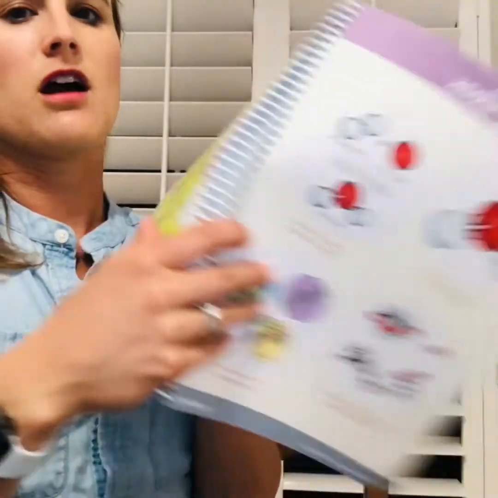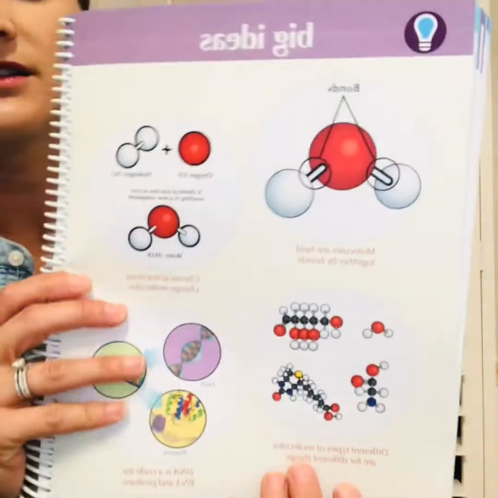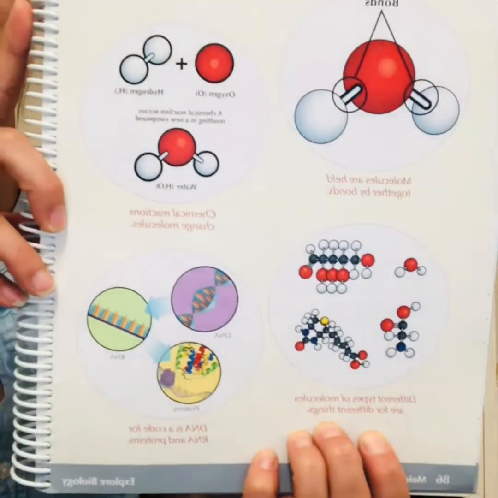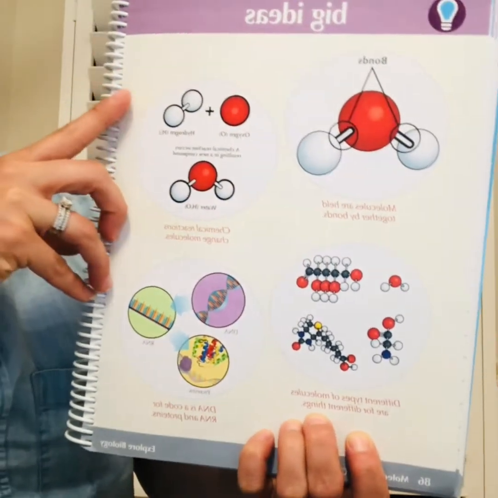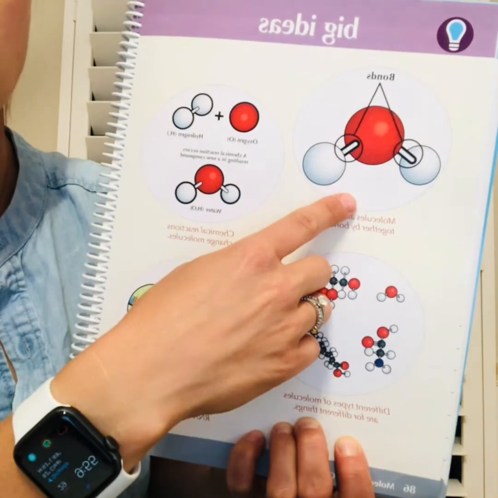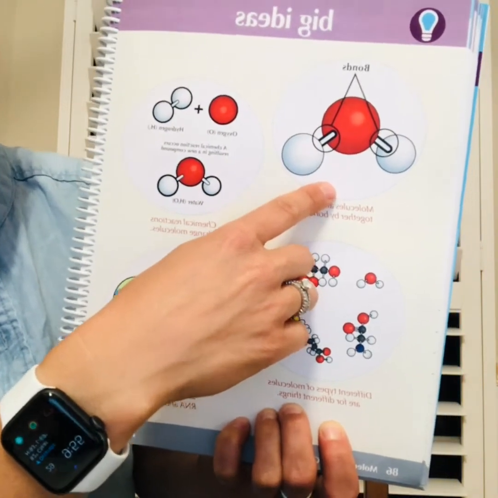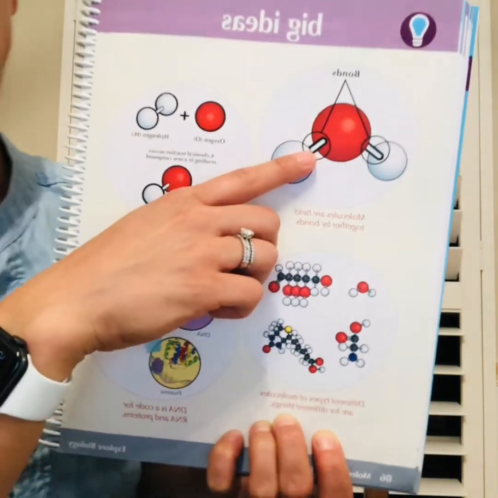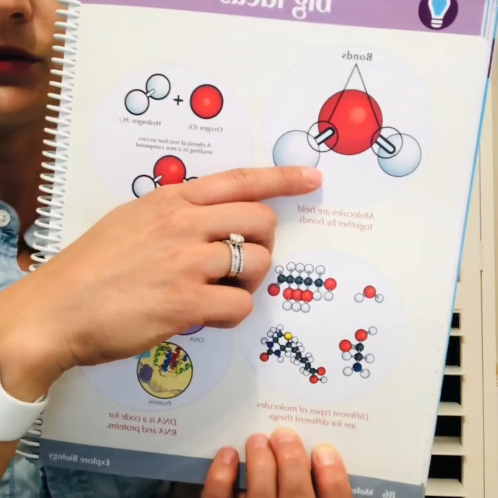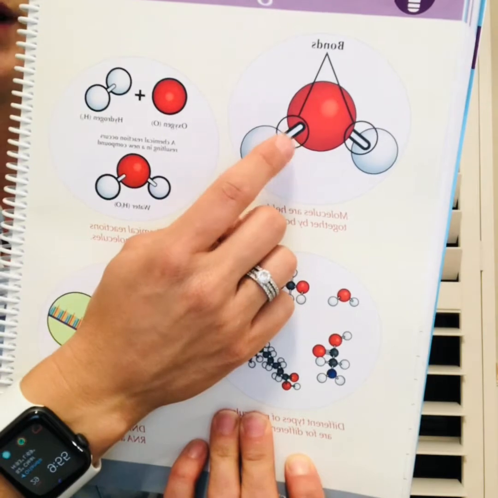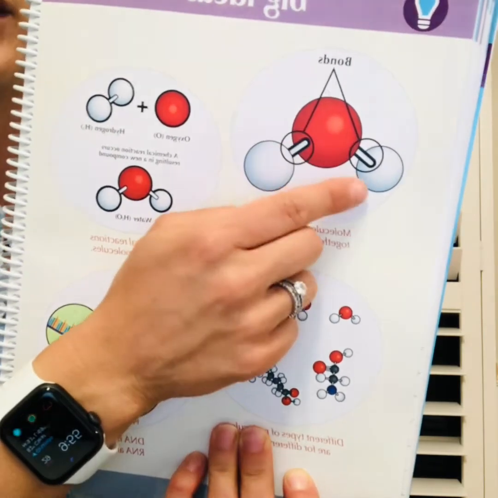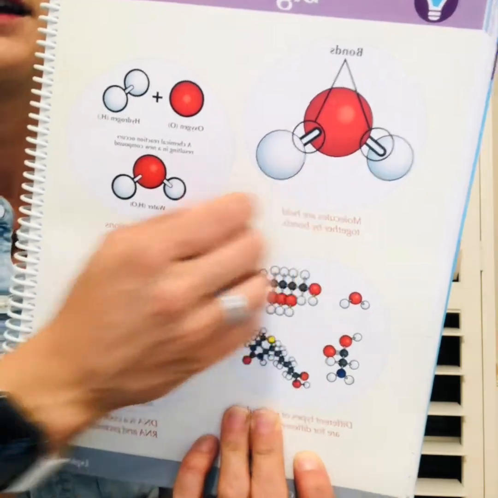So let's look at our main ideas for this chapter. Our first main idea is that molecules are held together by bonds. This is what is very similar from the two pictures before. They both were held together by these little structures right here called bonds.